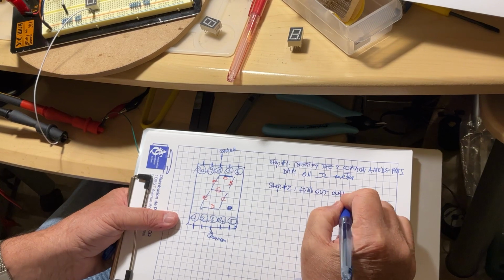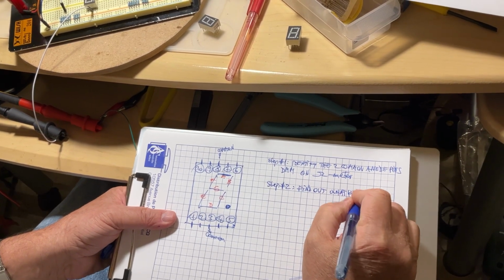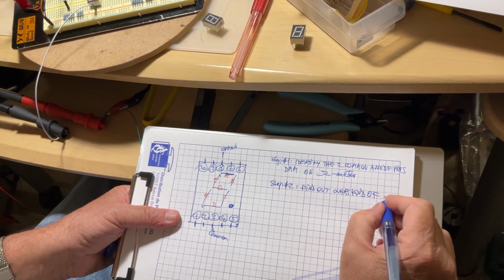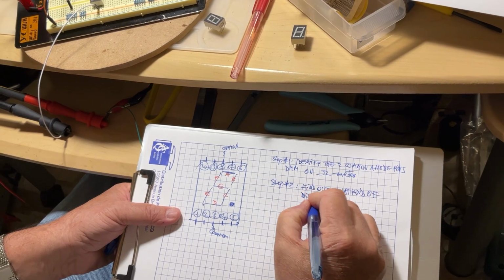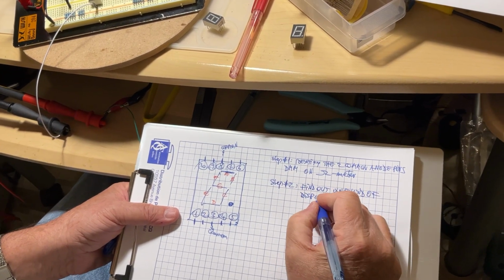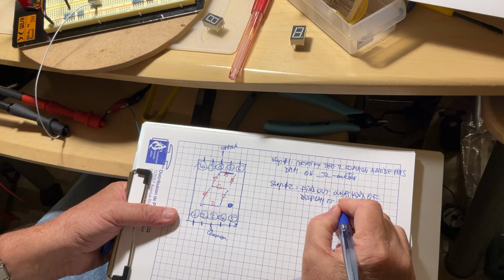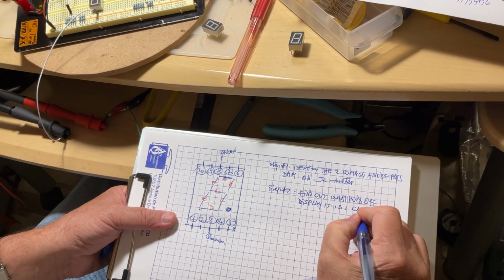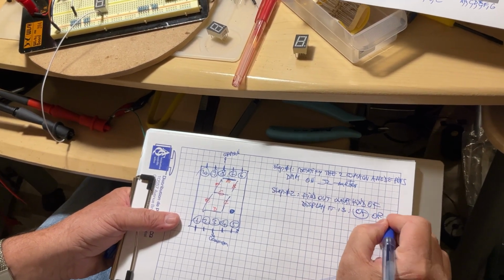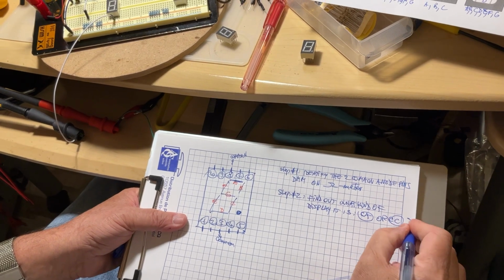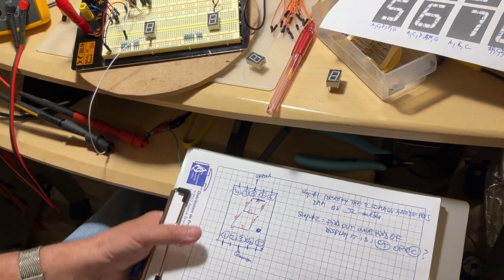Find out what kind of display it is, common anode or common cathode. How do we do that?